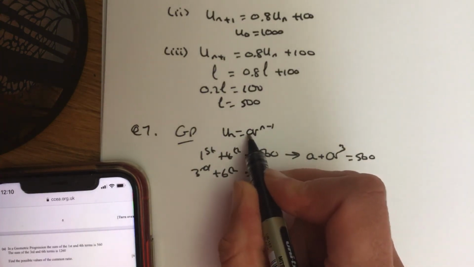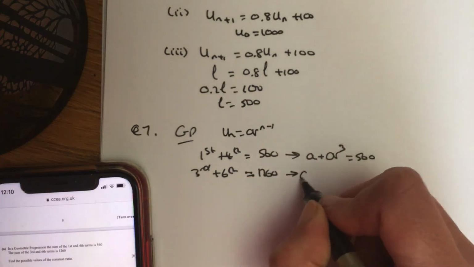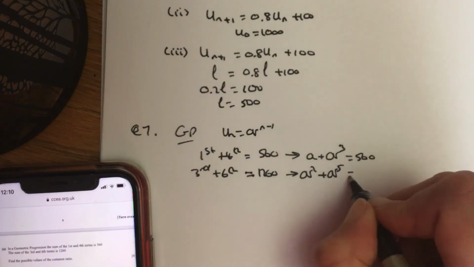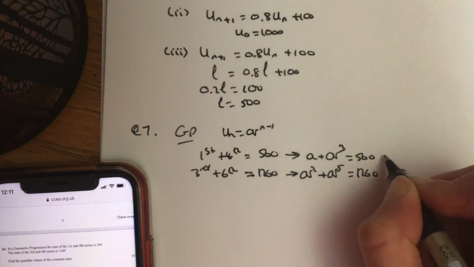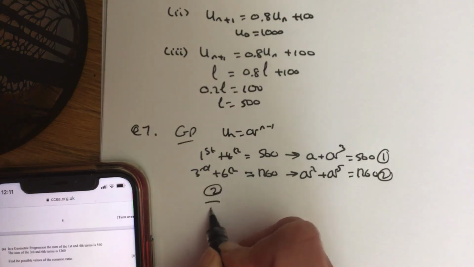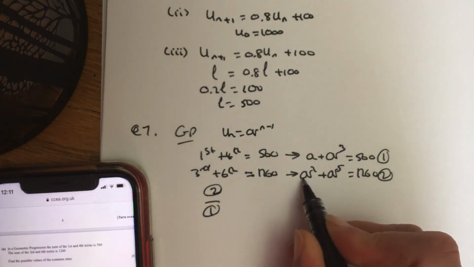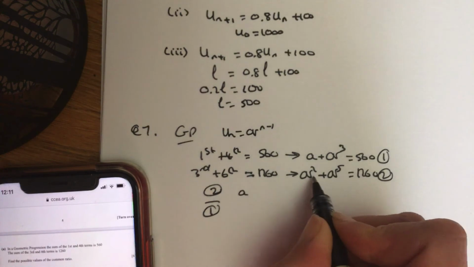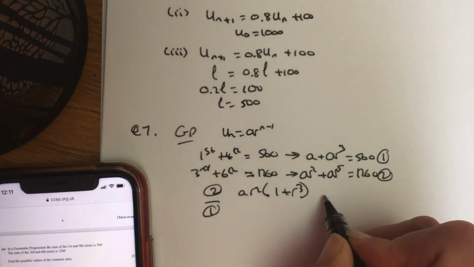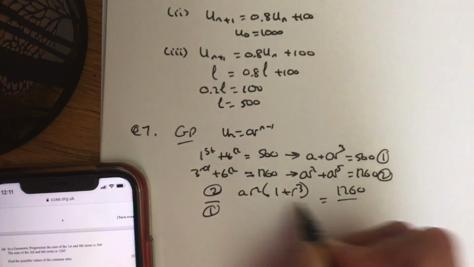So the third term is ar^(3-1), so ar². The sixth term is ar⁵ equals 1260. Call this equation 1 and equation 2. I'm going to put equation 2 over equation 1. But what I'm going to do is factorise out this a and the r². So I'm left with 1 plus r³ equals 1260.